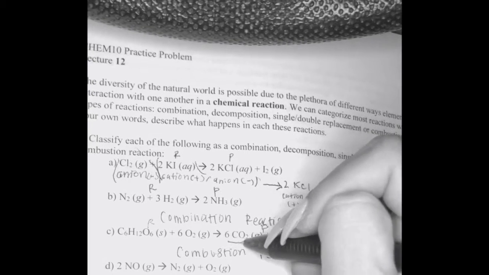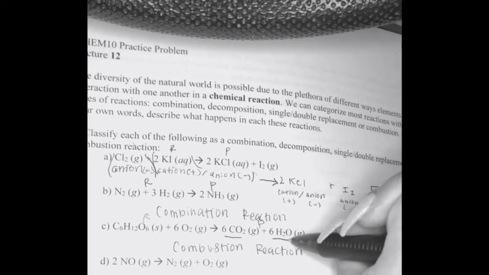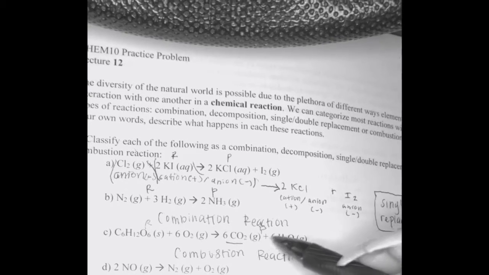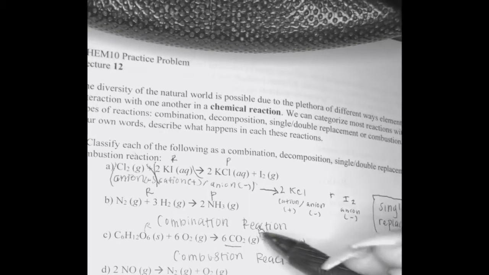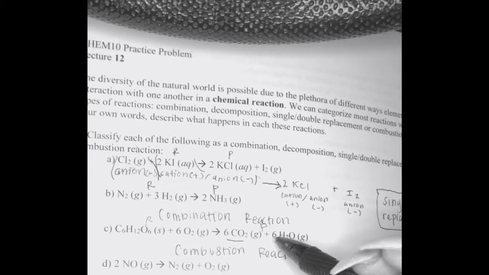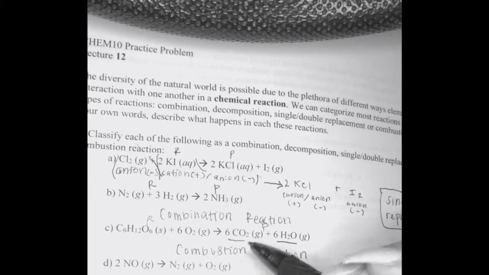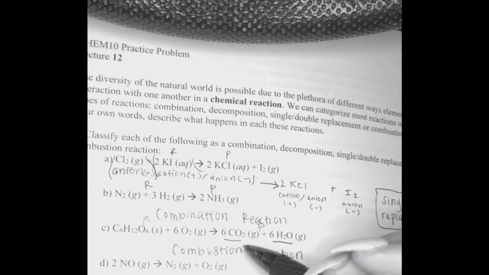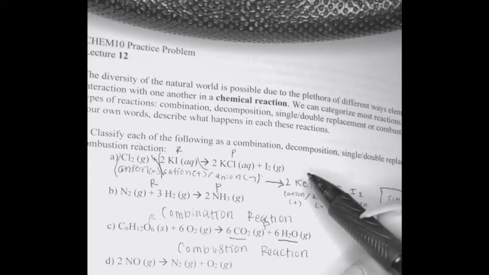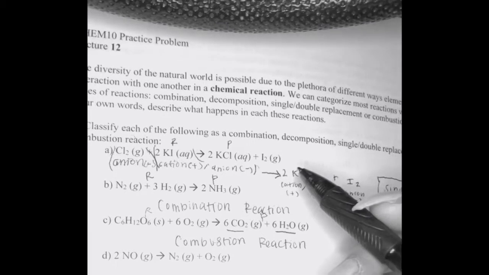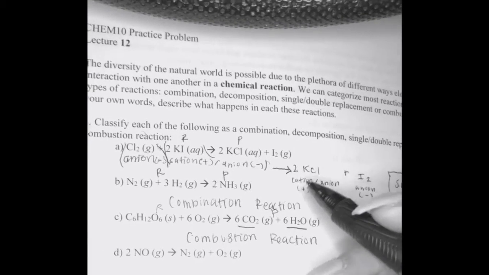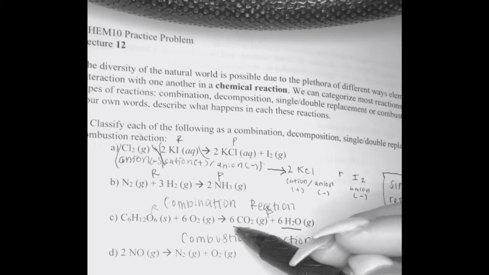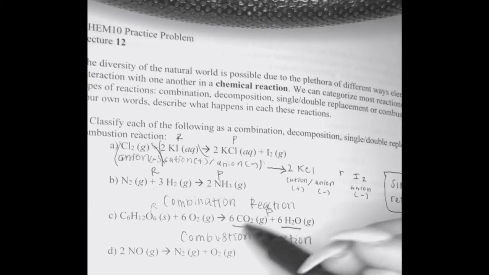Your key elements right here: carbon dioxide and water gas. Always needs to be in the product side, so on the right side, in order for it to be a combustion reaction. And that is how you know it is combustion. So anytime something goes like kaboom or something like that, you know it is resulting from a combustion reaction.